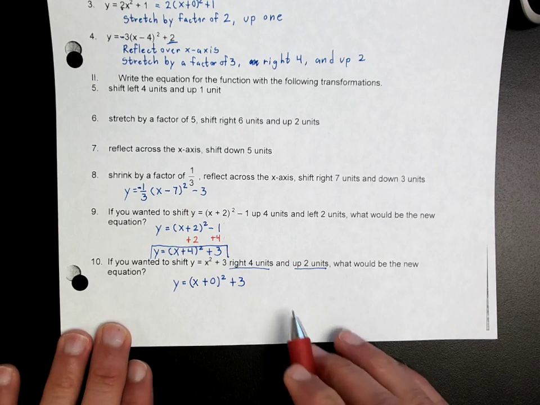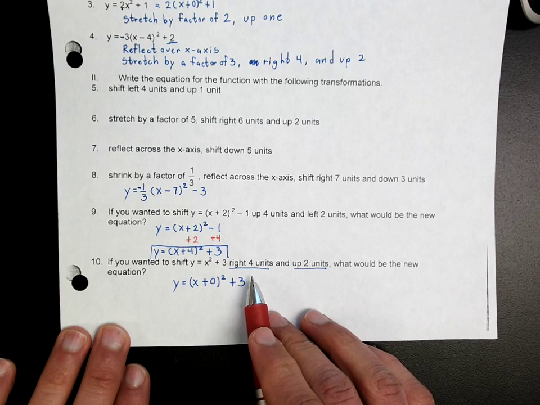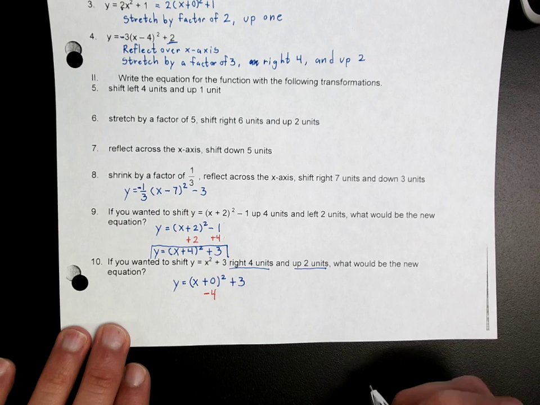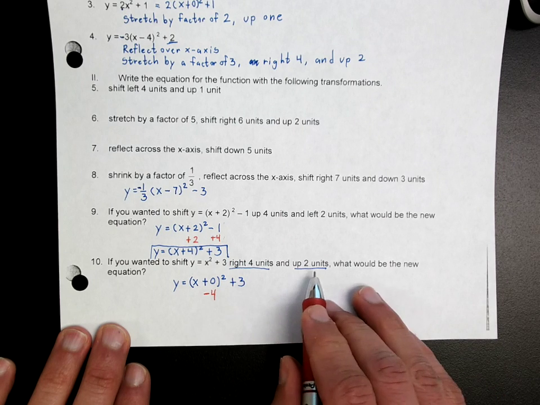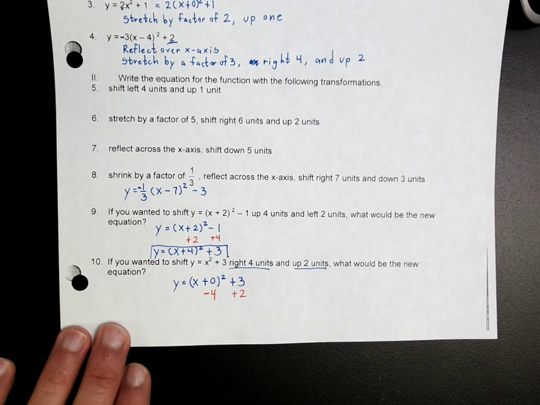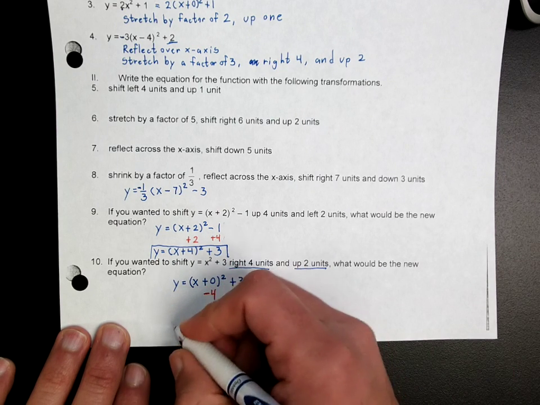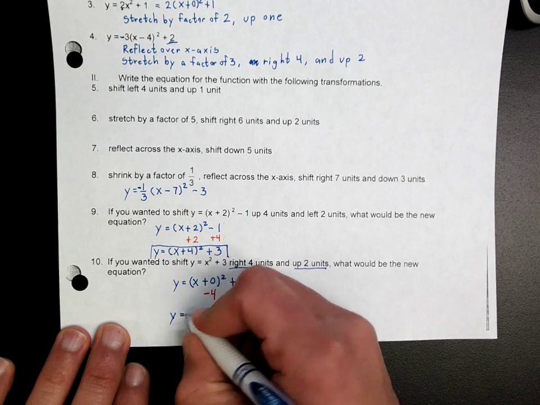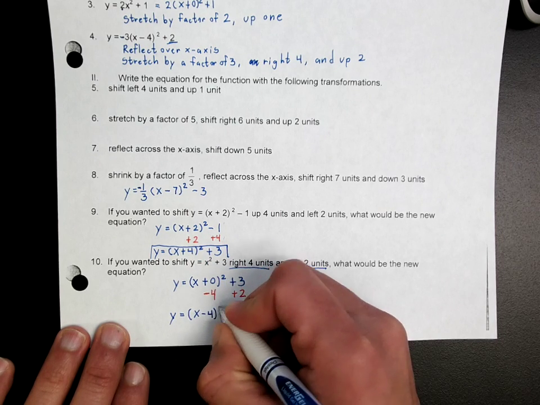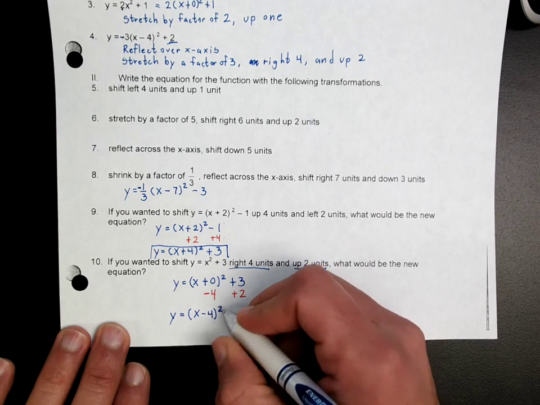All right, so remember that to move to the right 4 units, I'm actually going to write minus 4. Okay, the opposite of that. Now on this one, up 2, well, that one's easy. I'm just going to write a plus 2 right there. So all I'm adding right here is 0 minus 4, which is going to be x minus 4 squared. And I'm going to add 3 and 2, which is 5.